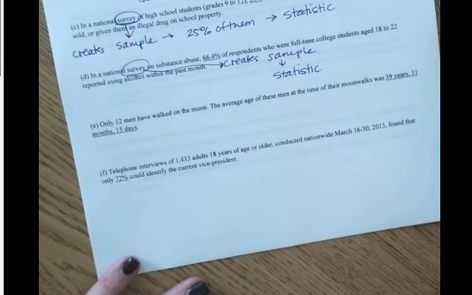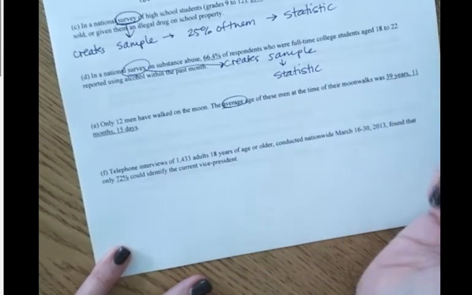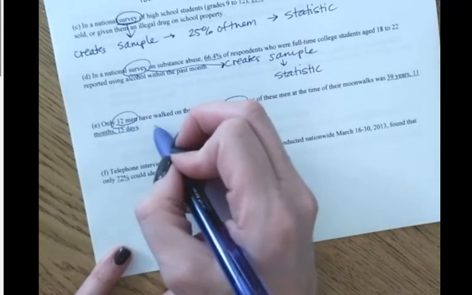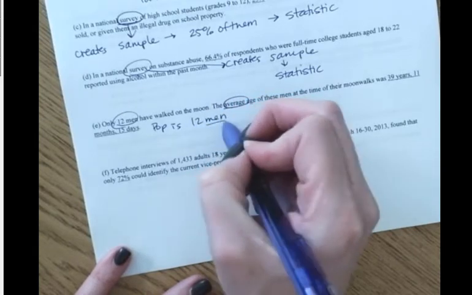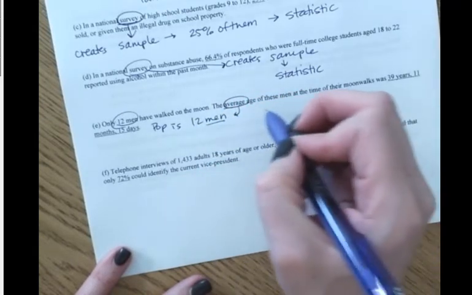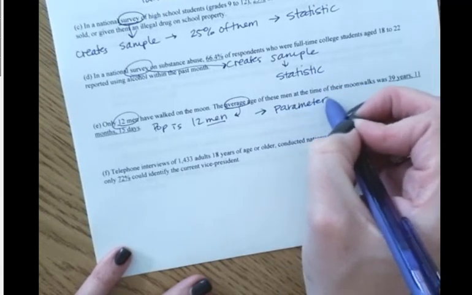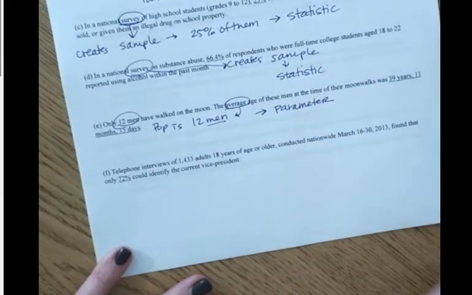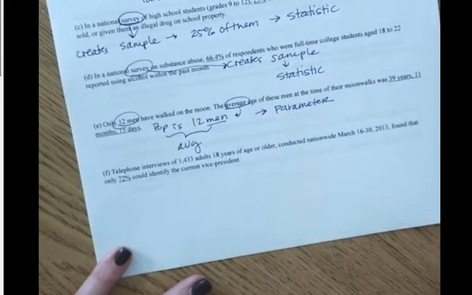E, only 12 men have walked on the moon. The average age of these men at the time of their moonwalks was 39 years, 11 months, and 15 days. Well, that's an average. How many men have walked on the moon? Only 12. So the whole population is 12 men. And the average came from the population, so that makes this a parameter.